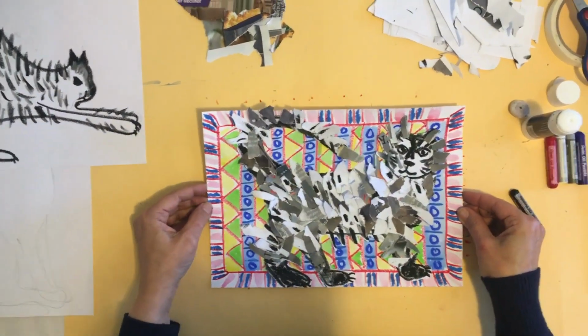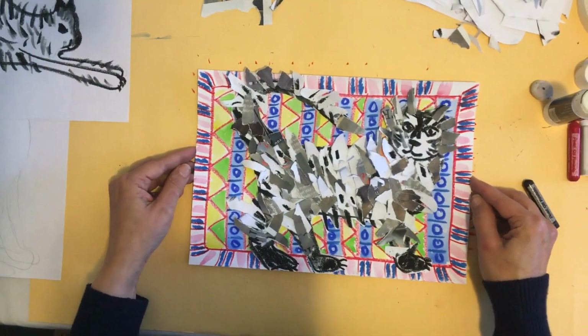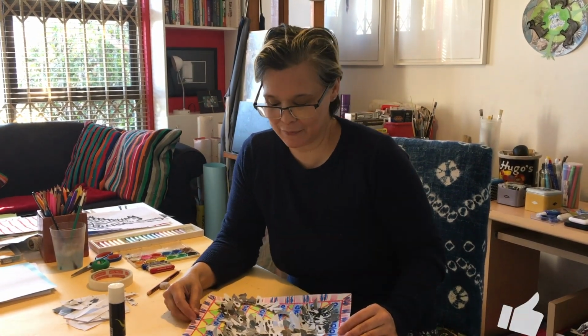There we go, a scratchy cat on a patterned carpet, inspired by William Kentridge. Well done, everyone. I hope that you have really enjoyed making your scratchy cat on a patterned carpet with us today, inspired by William Kentridge.